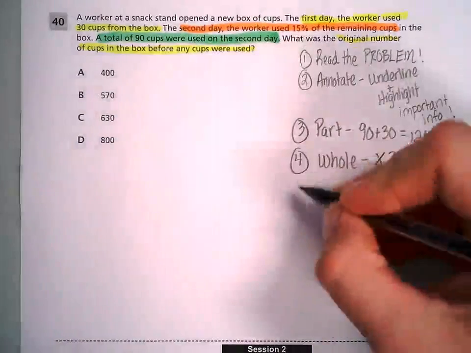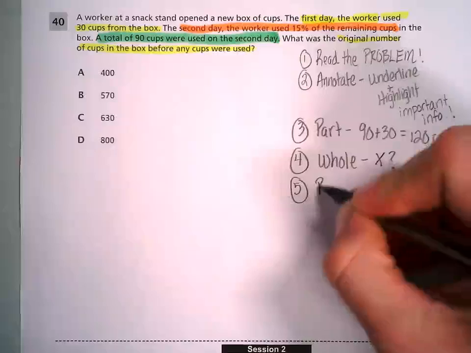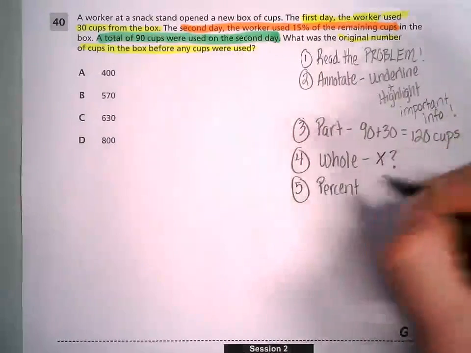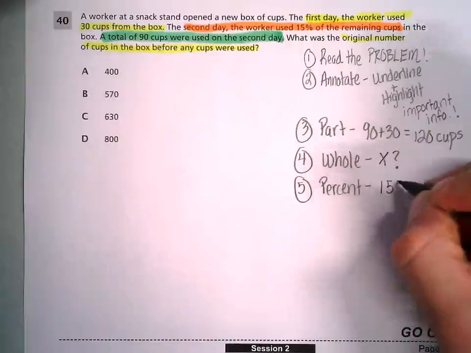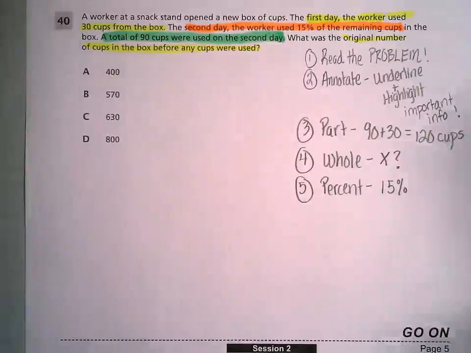And then the last thing is, do we have a percent that's in this problem? Yes, we do. What's our percent? Yep, 15%. So the 15 is our percent. So we read the problem, we annotated the problem, meaning we underlined and highlighted important information, and then we went and used our PWP, our part, our whole, our percent. And we had to do a little more work to find out what our part was, but we were able to get that. It's actually 120 cups.